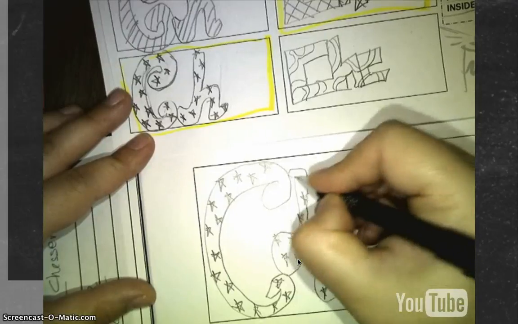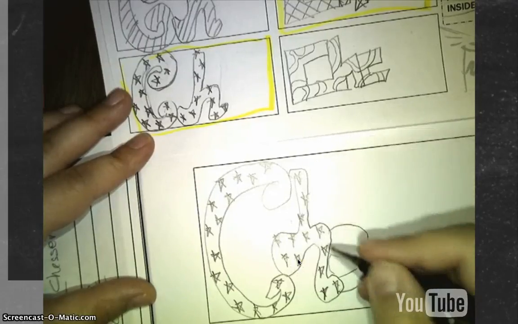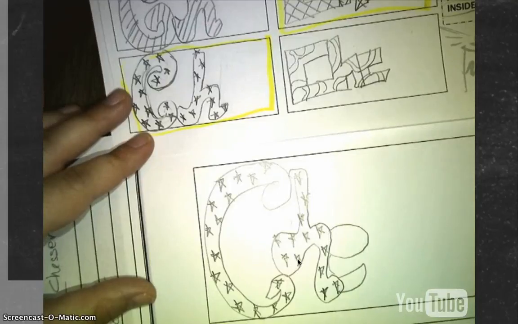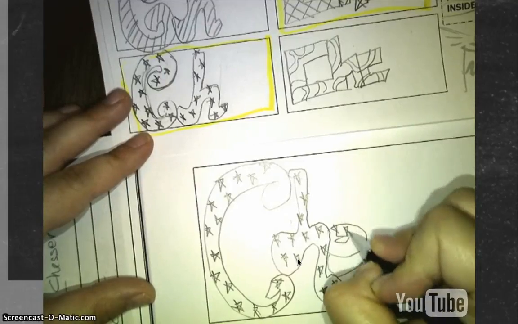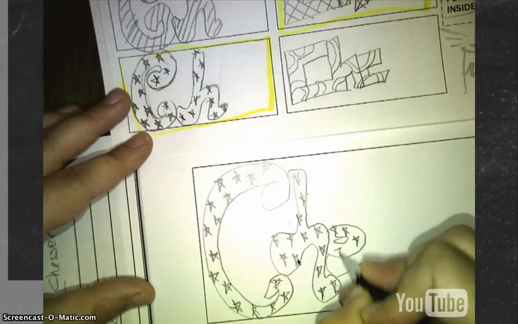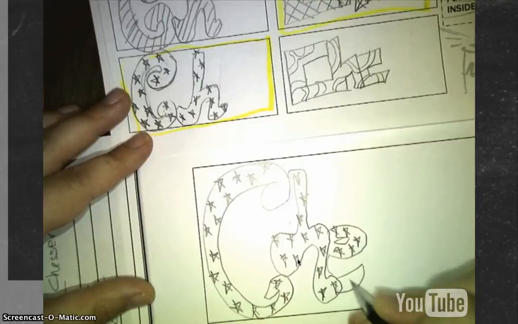Once you've completed this step with both fonts, so I've done this font and I've done the second box, then you can bring your worksheet to Ms. Chesser and start brainstorming some symbols.